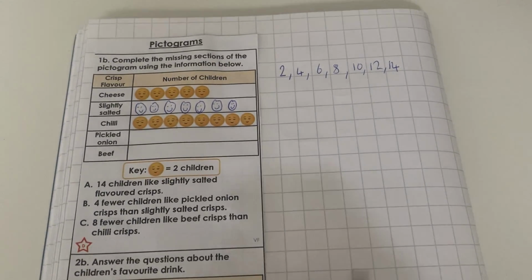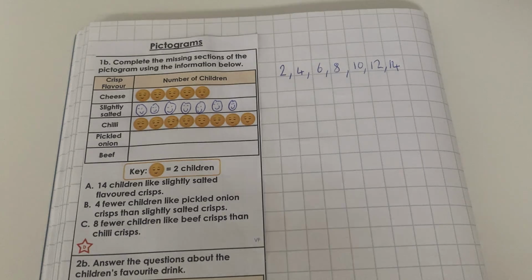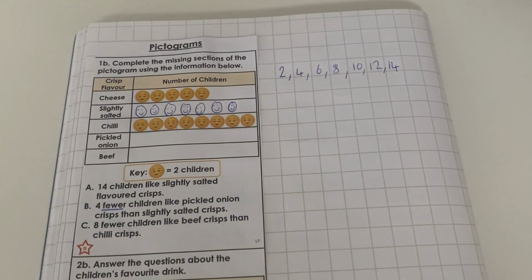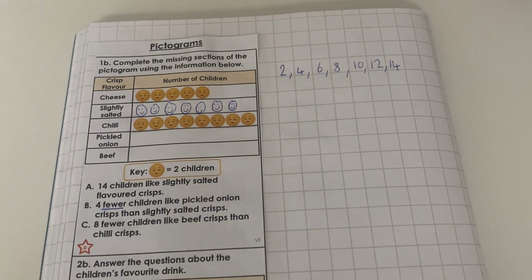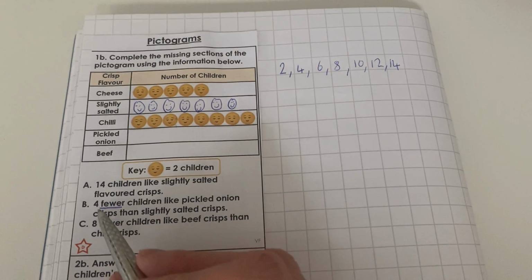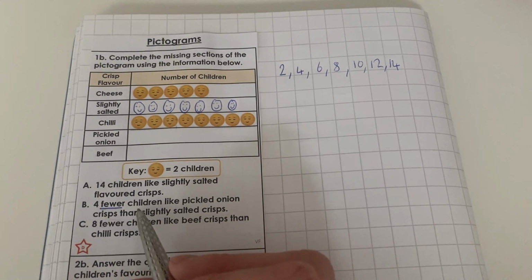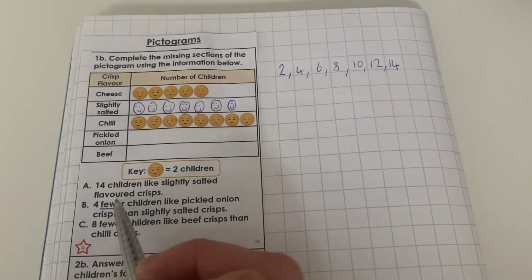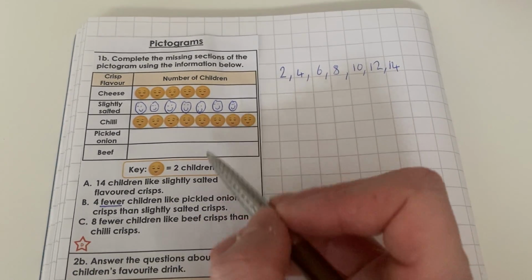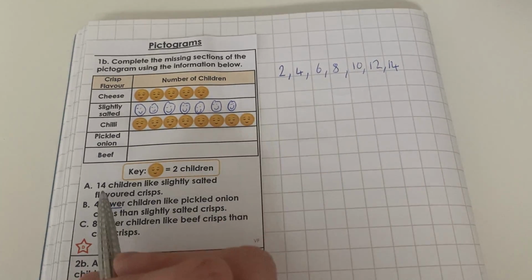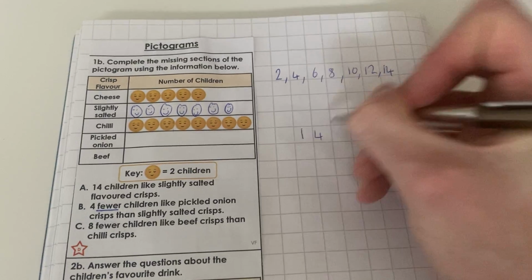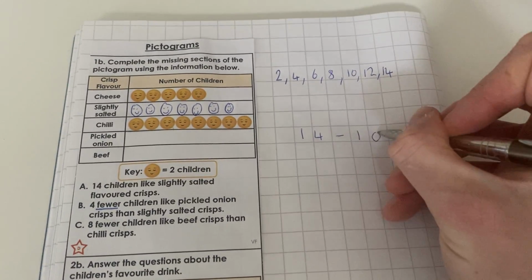The next statement we have is 4 fewer children like pickled onion crisp than slightly salted crisp. The key word here is fewer. Now if we have fewer, that means we've got less than. We've got a smaller amount. And it says 4 children didn't like pickled onion crisp as slightly salted crisp. So we need to take 4 away from the amount that we had for slightly salted. Now we can see that we put 14.